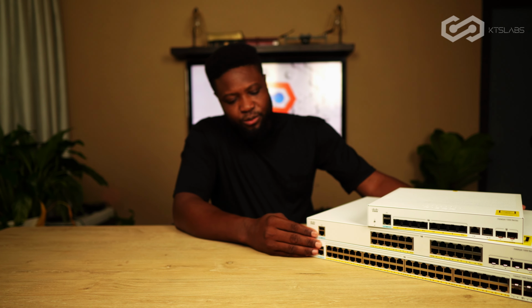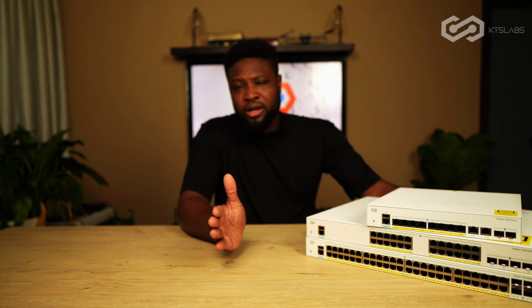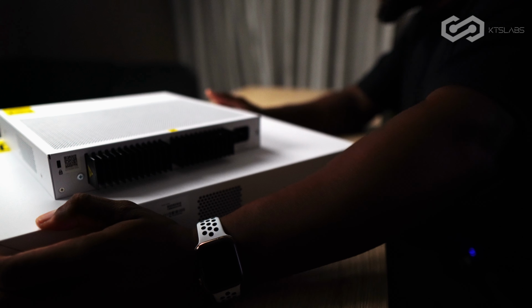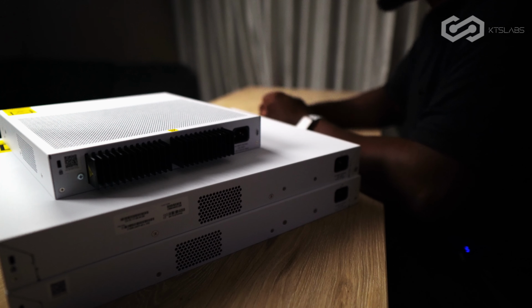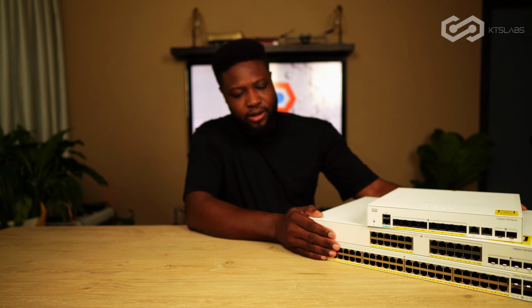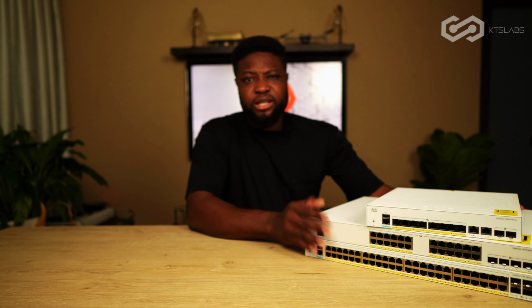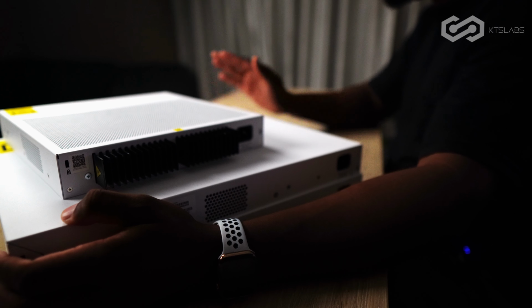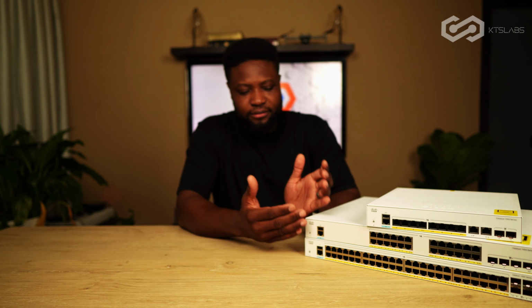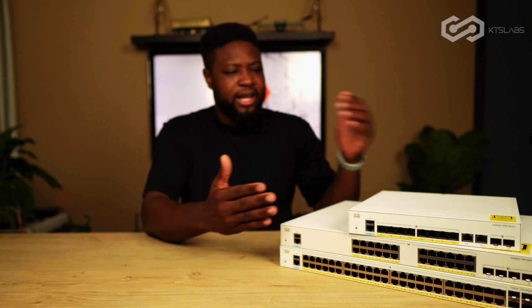That's the reason why I say the 1000 series are my favorite, because these are enterprise grade switches for small and medium sized businesses. It doesn't necessarily replace the business switches, because Cisco is still manufacturing the business switches, whose target market is also small and medium sized businesses. But you can get your hands on this 1000 series. It supports the full IOS XE. The advantage of this switch is full IOS XE, no DNA license required. It's your layer 3 switch.